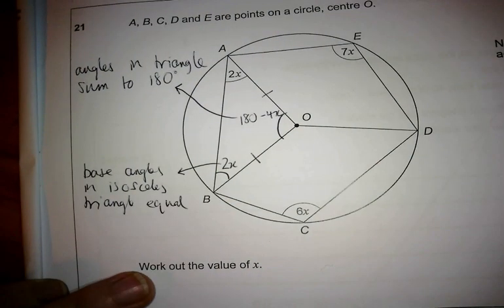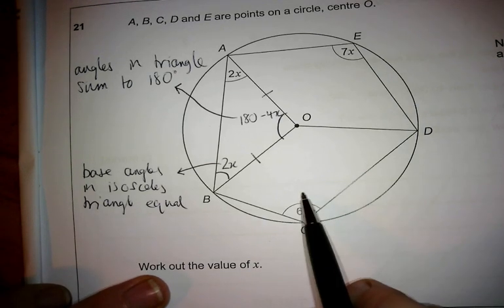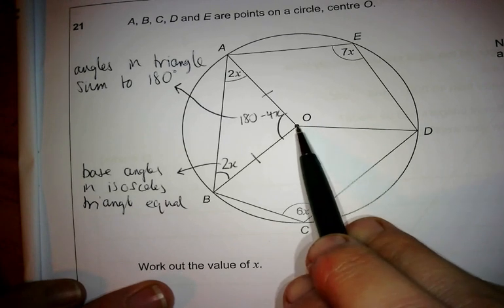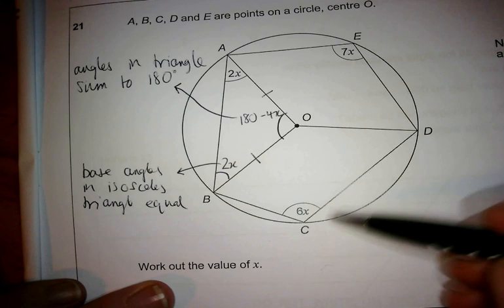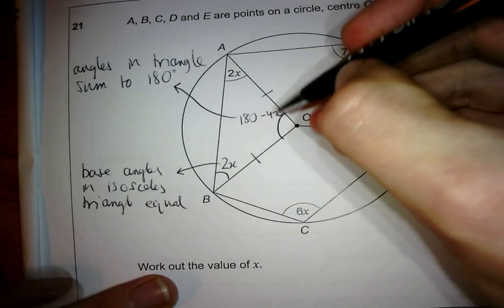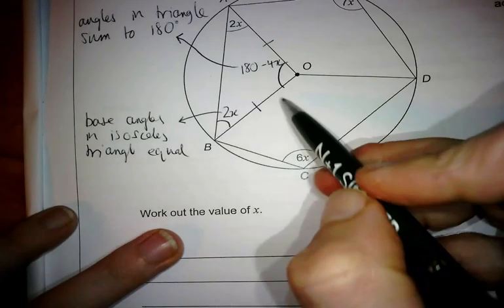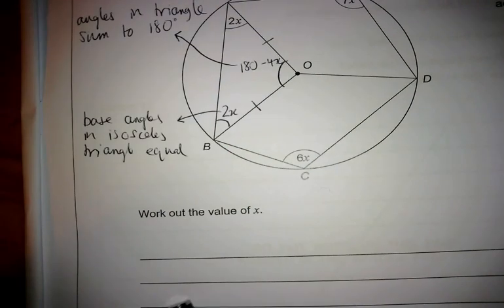Okay, where could I go from here? I've got these 2 shapes which are not cyclic quadrilaterals because not all 4 points are on the circumference, but I have got angle at the centre, angle at the circumference. So this whole angle, I'm going to do it down here, maybe in a different colour.